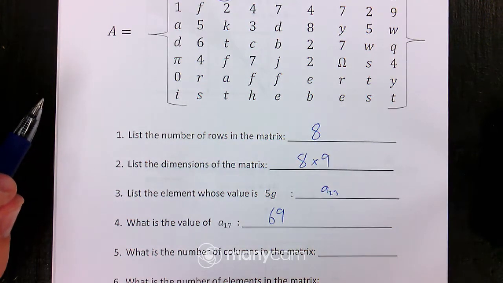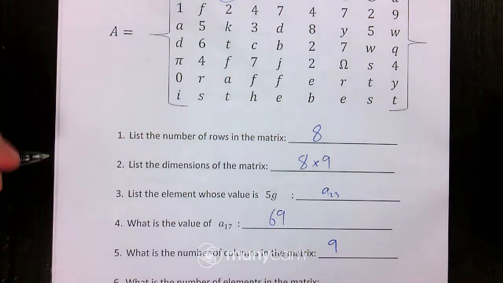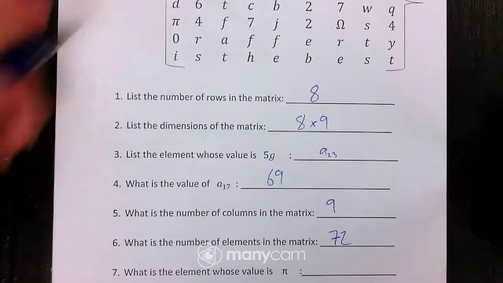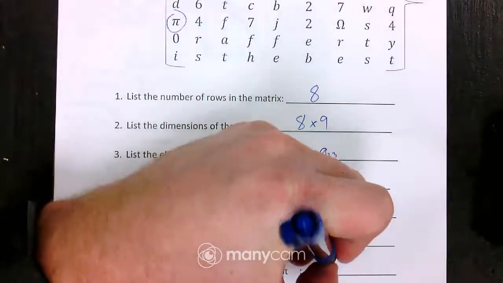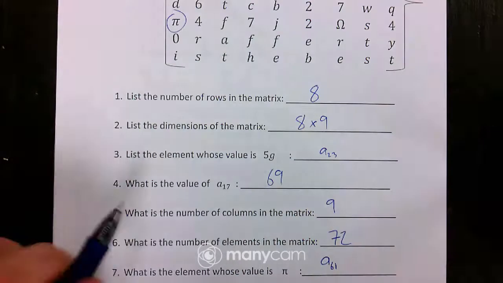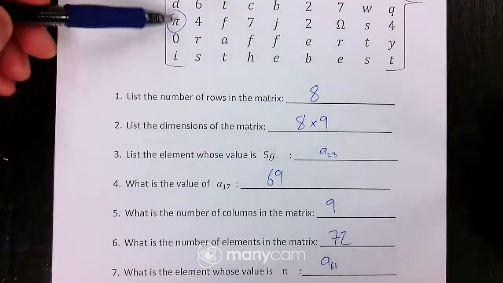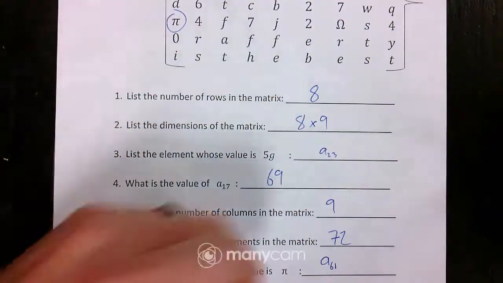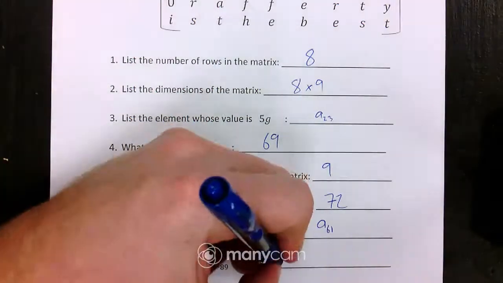Thank you. What is the number of columns in the matrix? We already figured that out. It was 9. What is the number of elements? We take 8 times 9. 72. What is the element whose value is pi? Where's pi? 1, 2, 3, 4, 5, 6, and 2. Hold on, let's explain. If not A16, remember that's A61. 6, 1. And then T is all the way over here in the corner. So that's T. A89 is T. Okay, it looks like a plus, but it's a T.